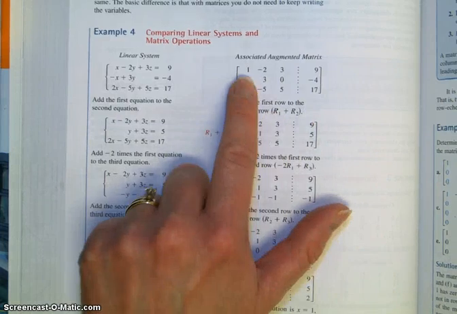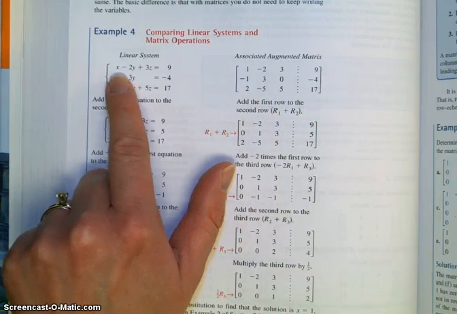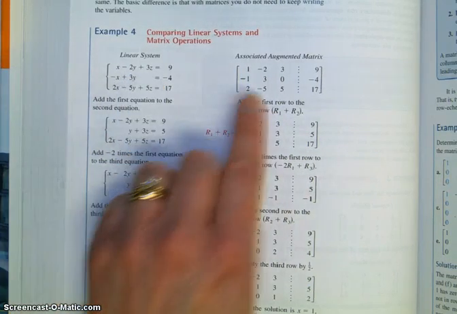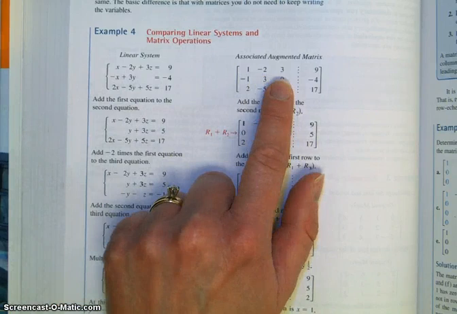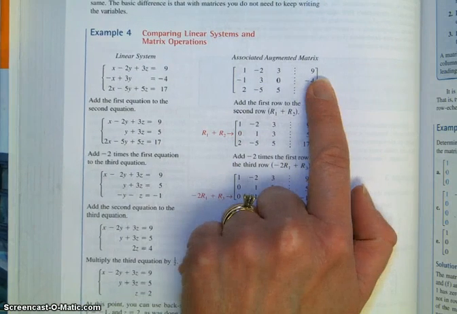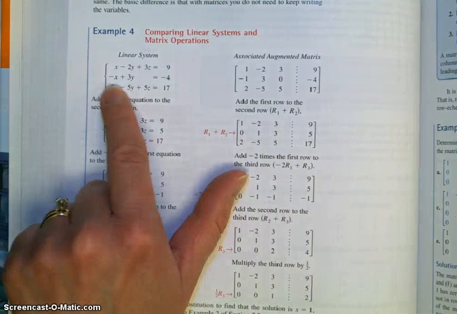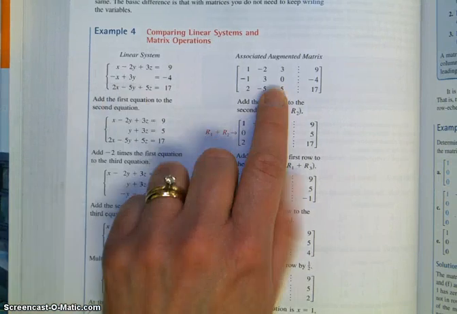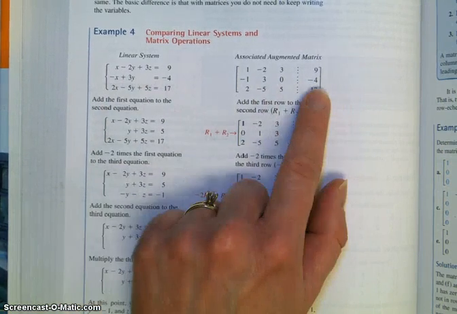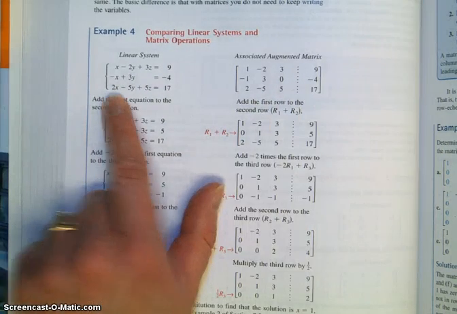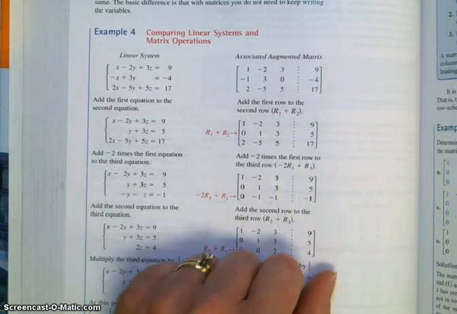So what you do is you just use the coefficients of x, y, and z. Okay, so that's what they've done: 1, negative 2, and 3, and then over here they put what it's equal to. So they just put a little line there. Again you see the coefficients, negative 1, 3, and 0, and then negative 4 over here, and then 2, negative 5, 5, and 17 over here.